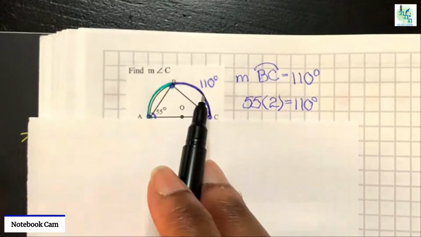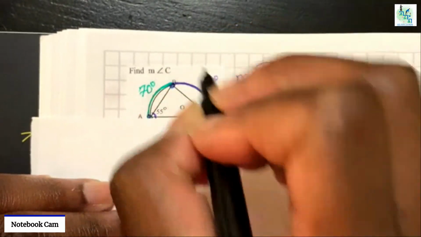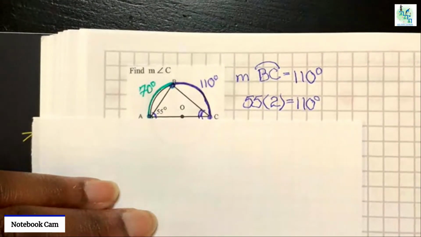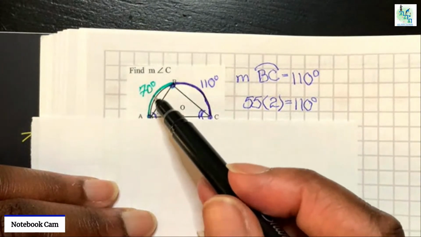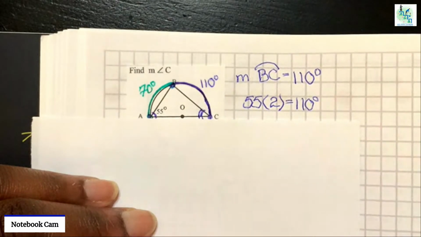So if this part is 110, that means, yep, here we go with the 70 degrees again. So are we done? Nope. We found that the arc is 70 degrees because 70 plus 110 gives me 180.